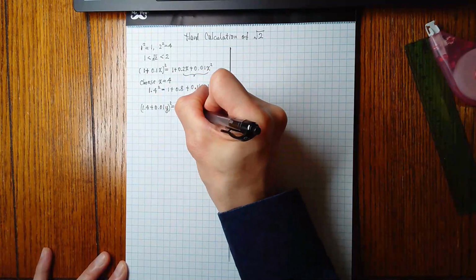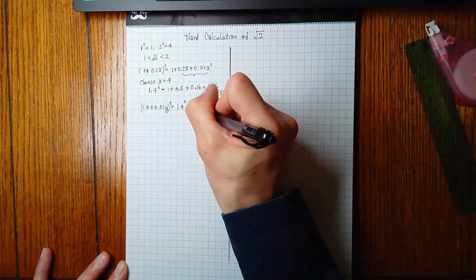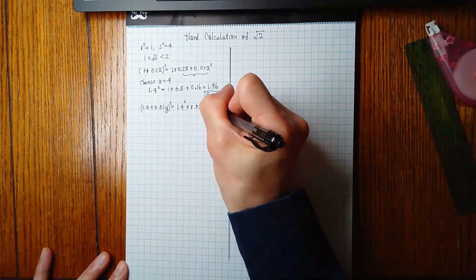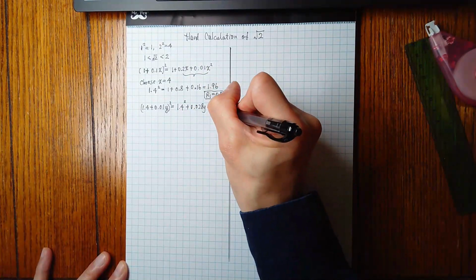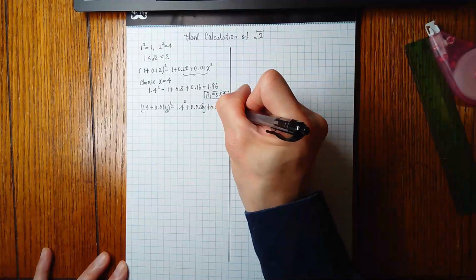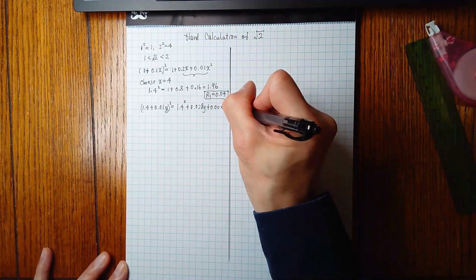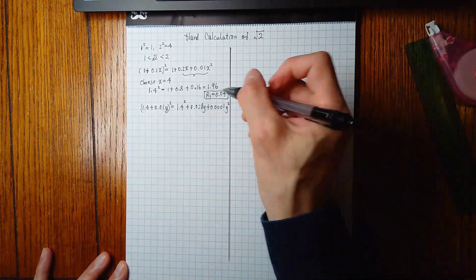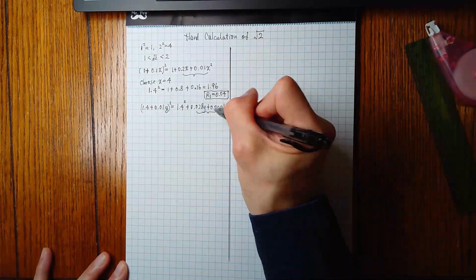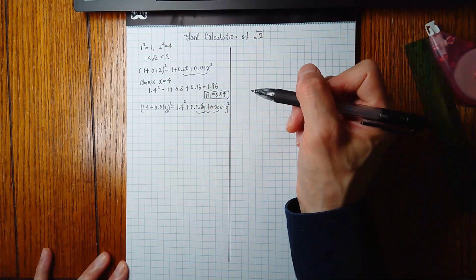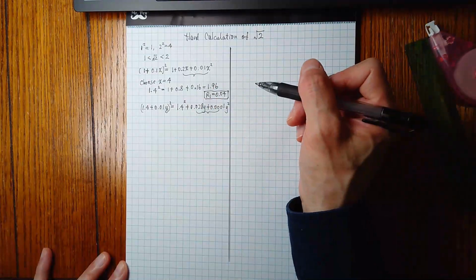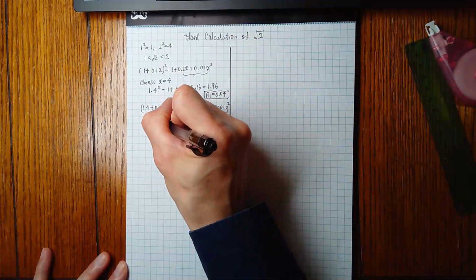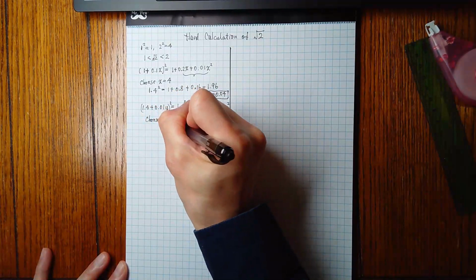And that is the same as 1.4 squared plus 0.028y plus 0.0001 times y squared. And we want the sum of these two quantities to be less than 0.04. So we're going to choose y equals 1.